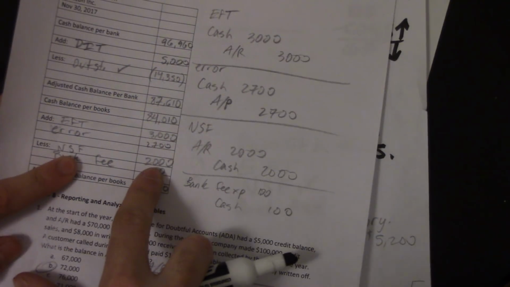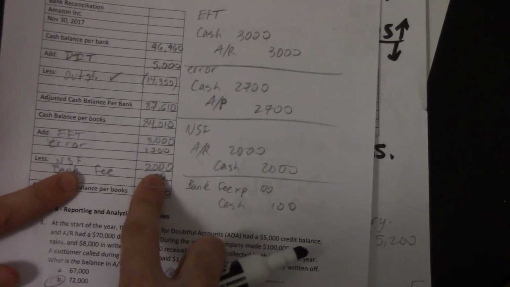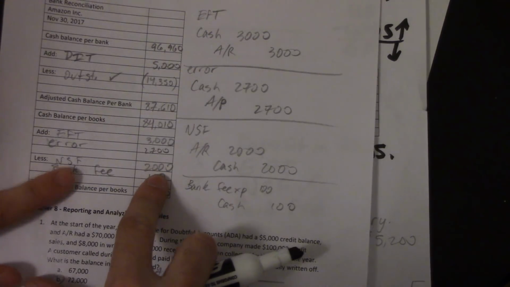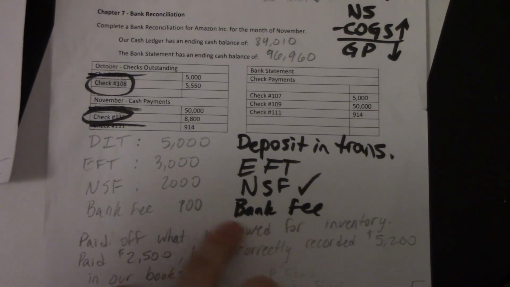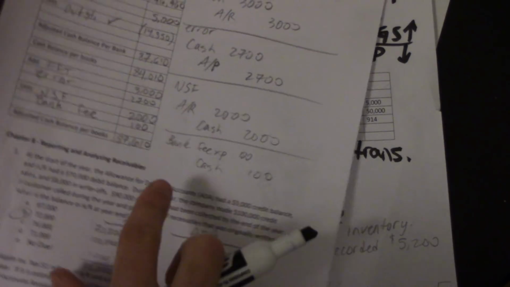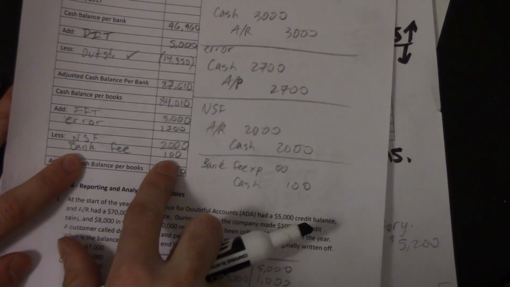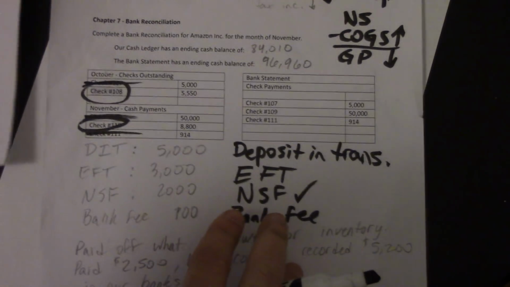So we're going to subtract the bounced check from our books because we did not receive that cash. The check was no good. Then we got a bank fee of $100. That's pretty self-explanatory. The bank charged us $100, so we're going to take that out of our cash.